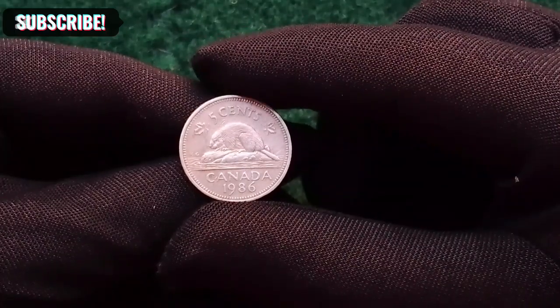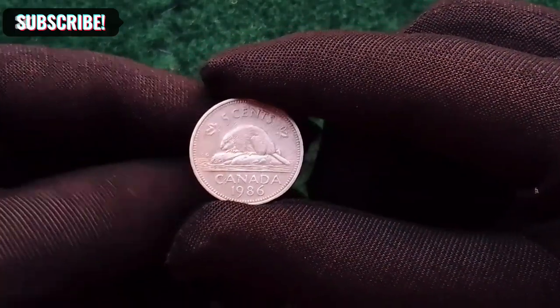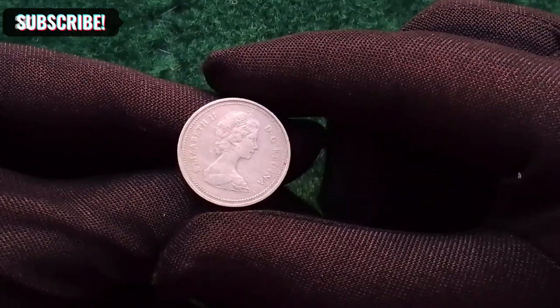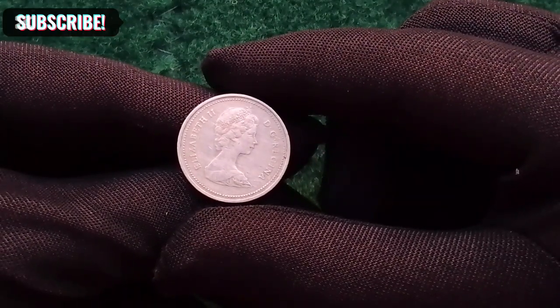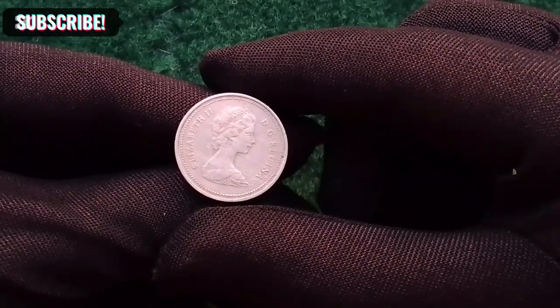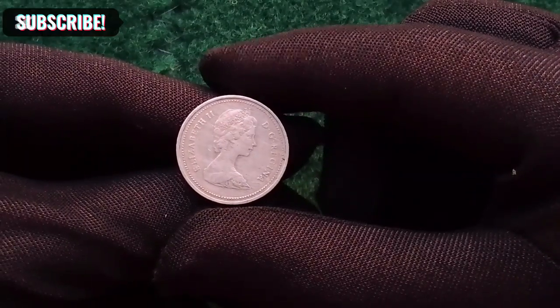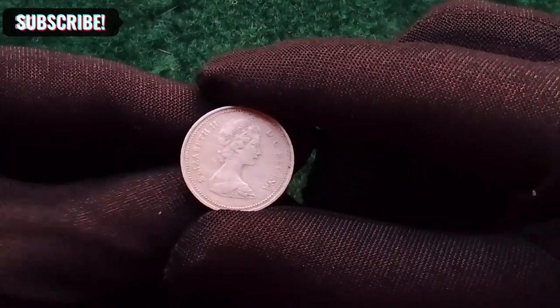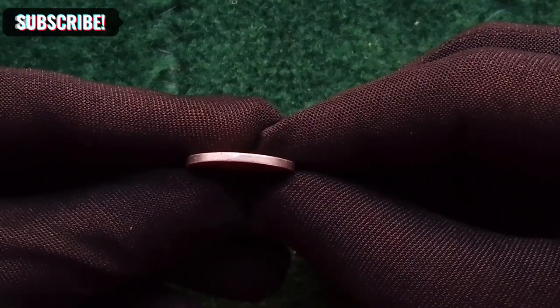Proof-like (PL) coins also exist. These have brilliant, mirror-like fields but were not necessarily struck twice like true proofs. Value today, as of 2025. Here's a rough estimate for a 1986 Canada 5-cent coin. Important: prices can vary depending on the market, demand, and specific coin shows or auctions.